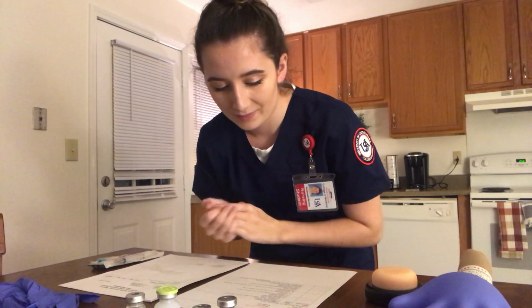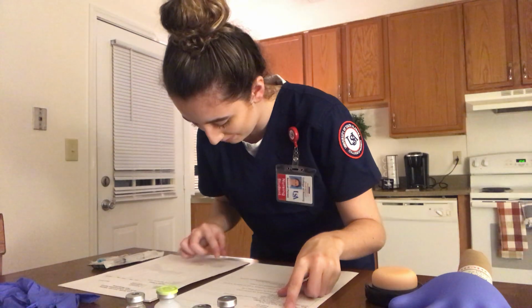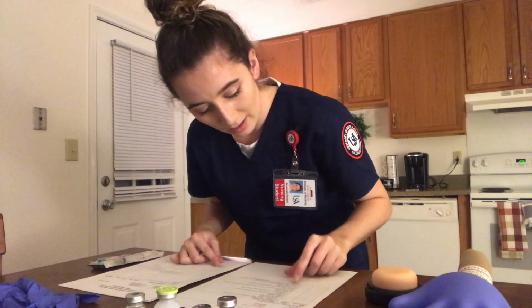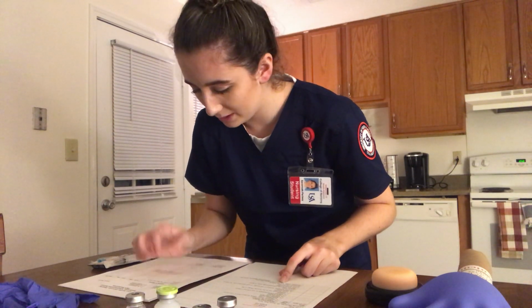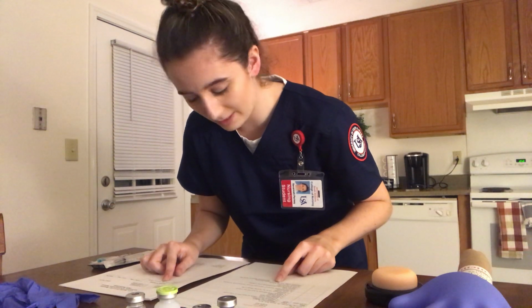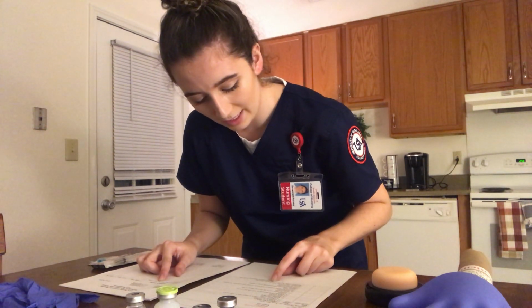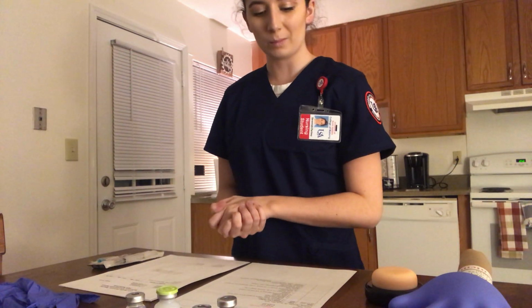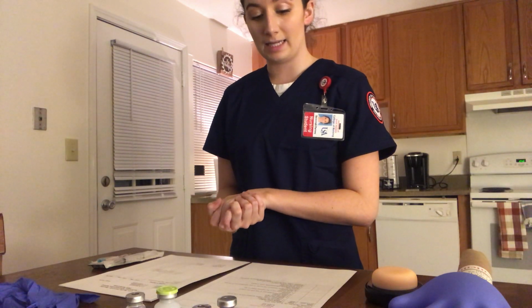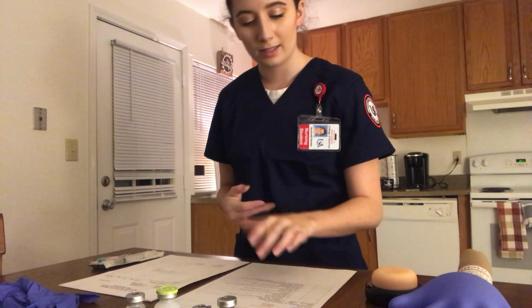I would then verify and identify the 5 rights. That's my patient's name, the name of the drug, the dosage of that drug, the route, and the time I will give it. Jaguar Jones is my patient's name. Morphine sulfate is the name of the drug. The dosage is 5 milligrams. The route is IM. And the time is every 4 hours.